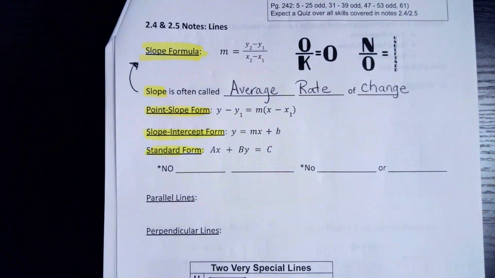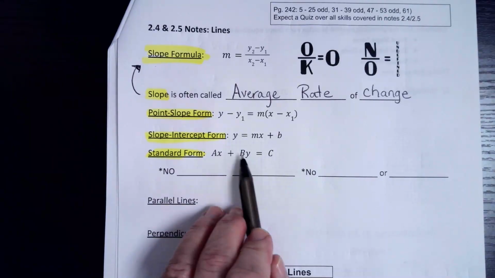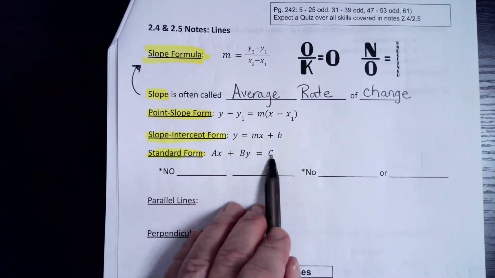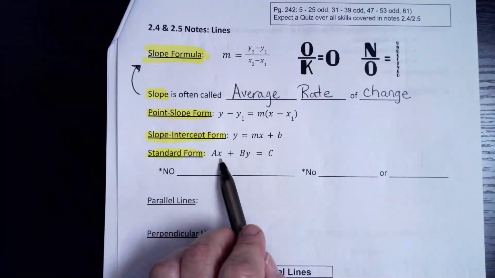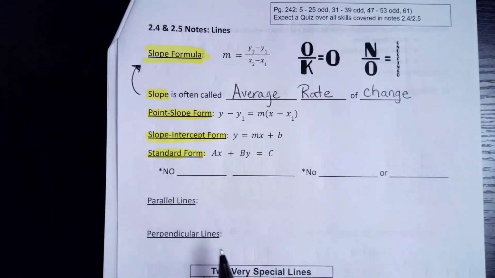Standard form just fits some word problems nicely. So you have your x's and y's on the left and your constant on the right. But there's some restrictions on what can happen with this. There's 2 restrictions in standard form. Do you know what you're not allowed to have in standard form?